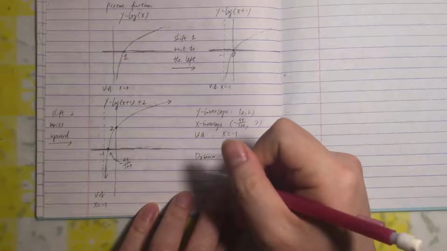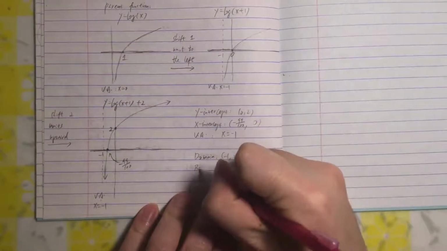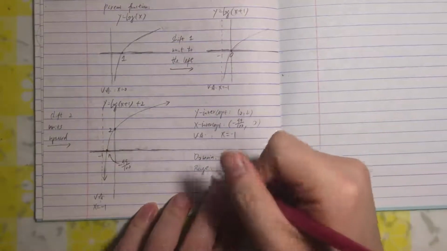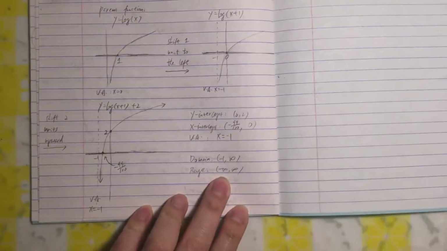And for a logarithmic function, the range is always the set of all real numbers, from -infinity to infinity.